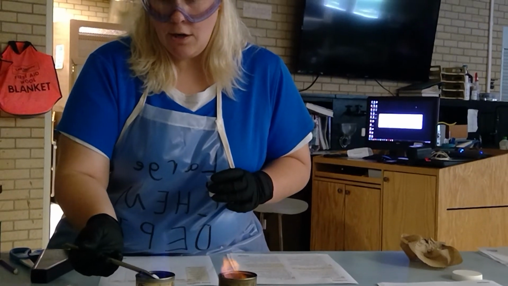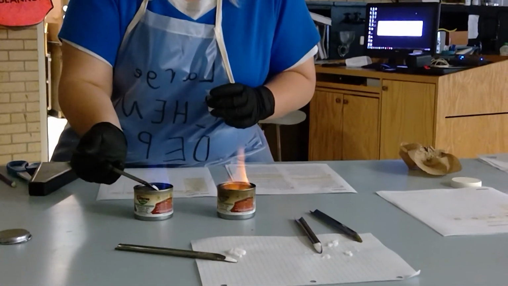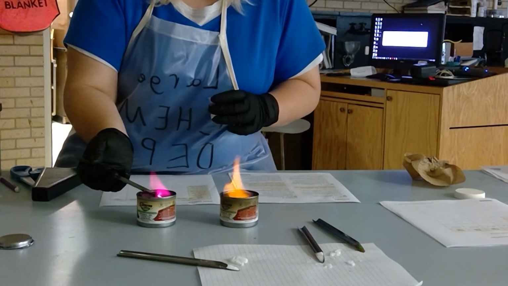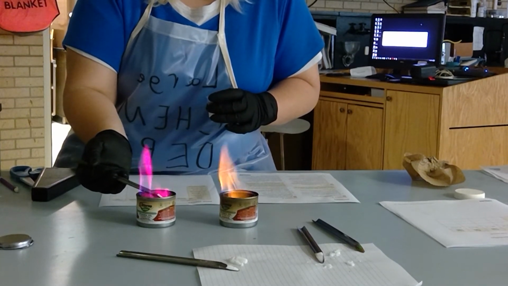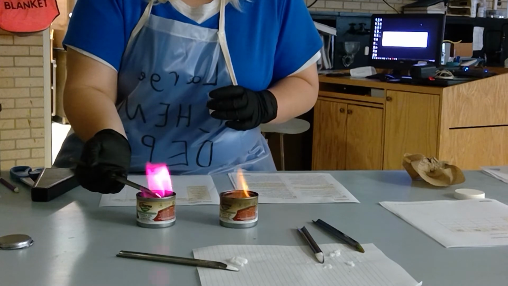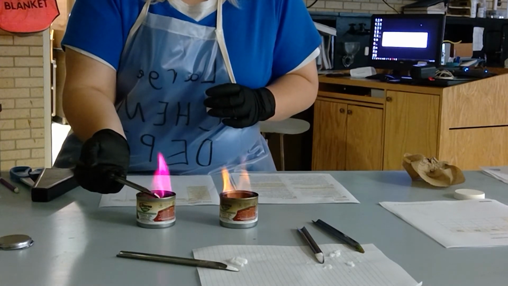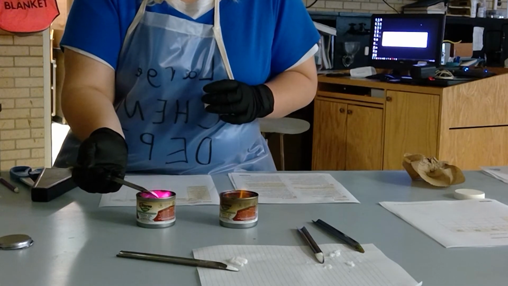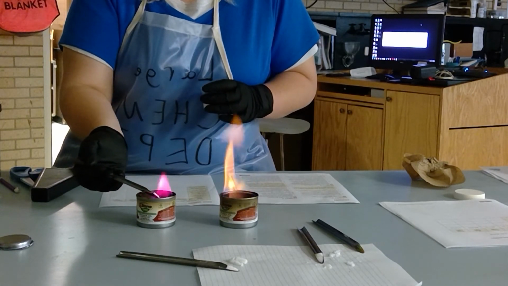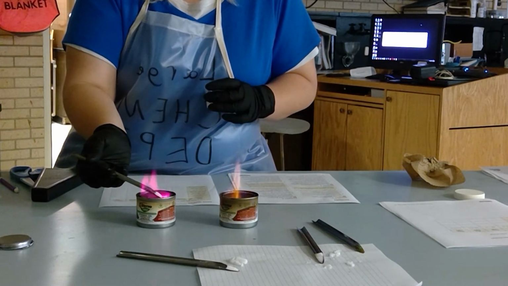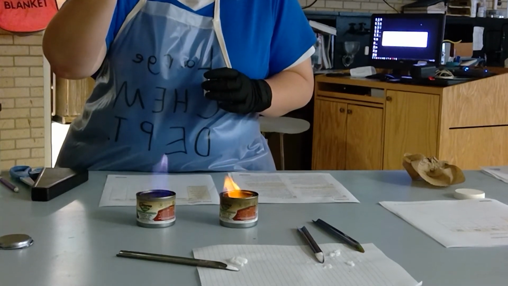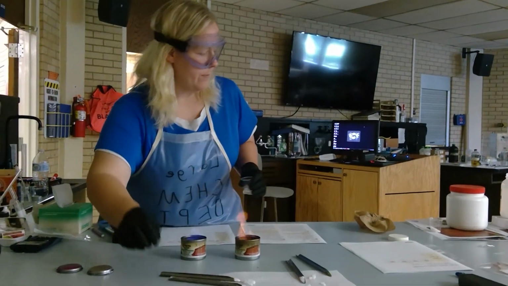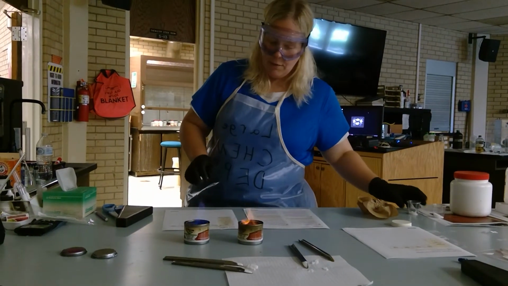So I'm burning the unknown. If you go back through your results, go back through our video, look at your table, what compound would give you that reddish color that is burning? And then that would tell you the unknown and what substance this compound right here is. All right, so that's going to be the flame test.